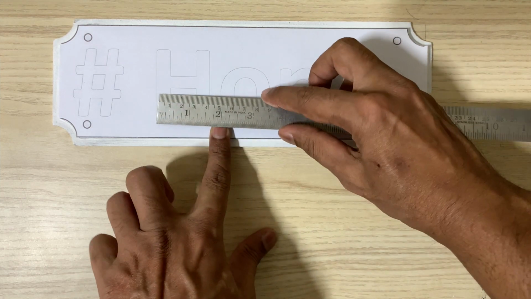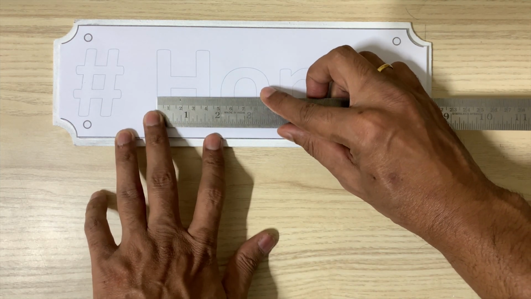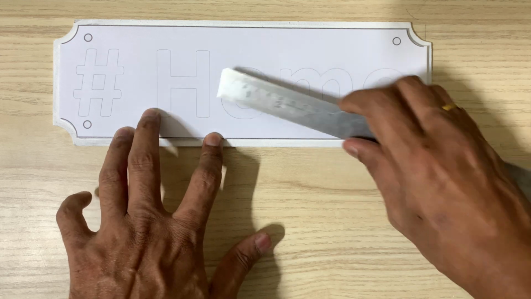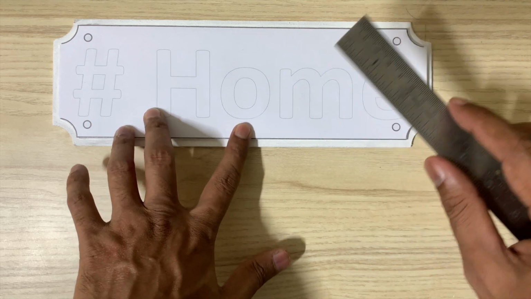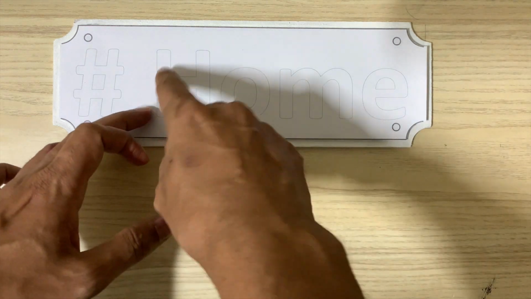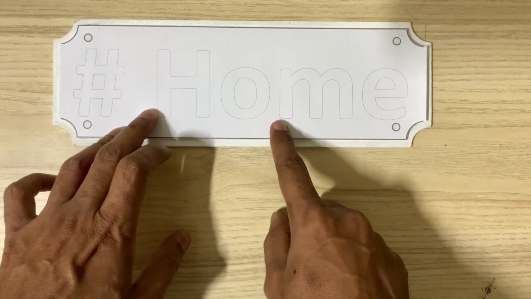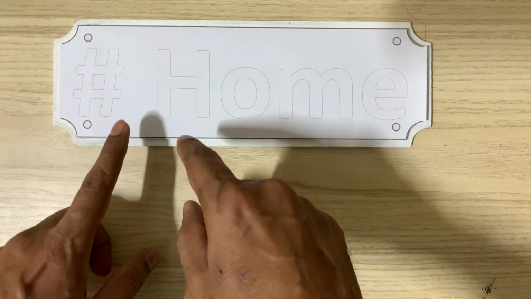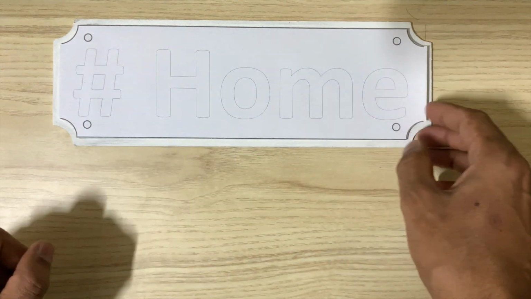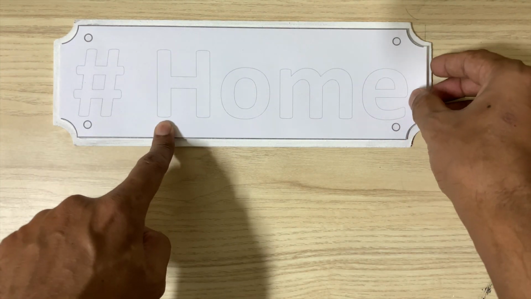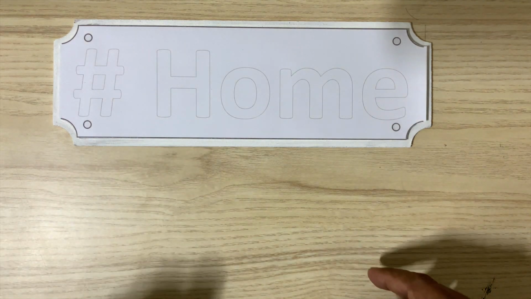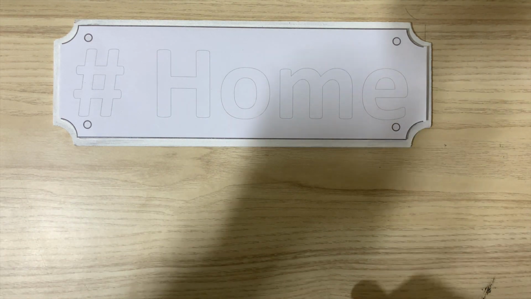If I measure it, it's almost 1.1 centimeter, which is good because you need at least 1 centimeter distance between the edges of the text so that you can see the design that the thread is going to create. Okay, so that's the next step, and I will get back for the next step very soon.